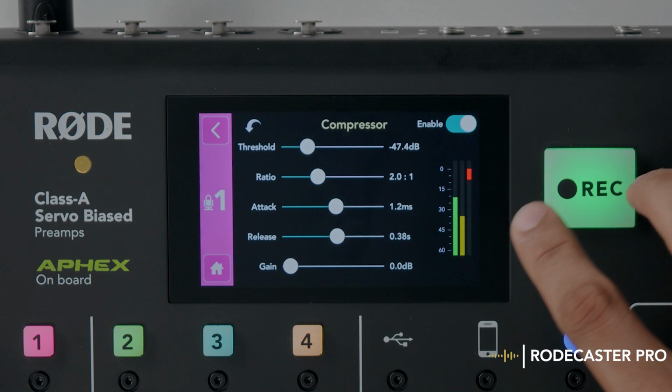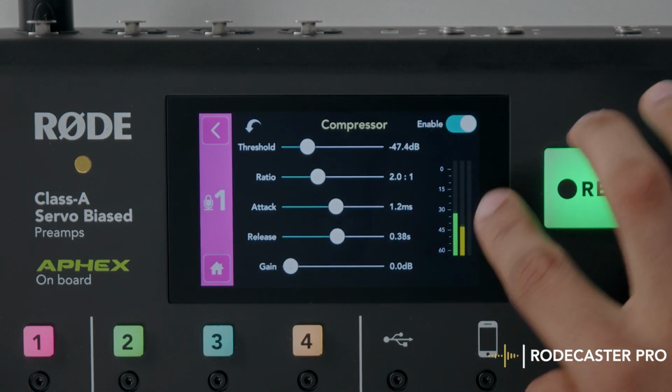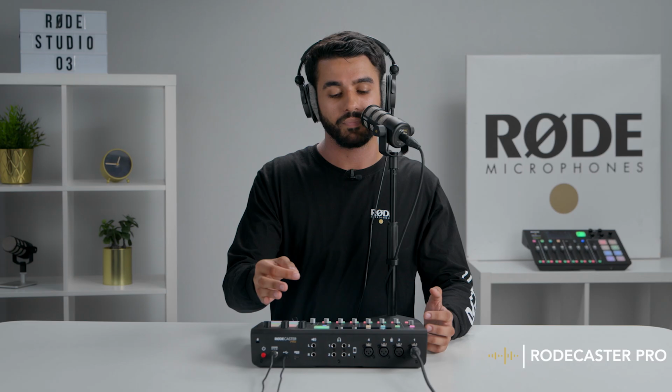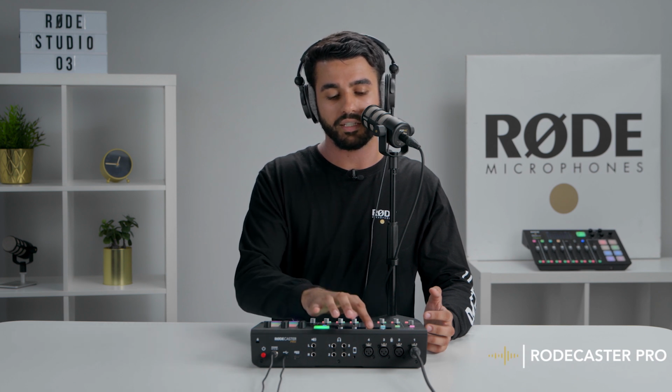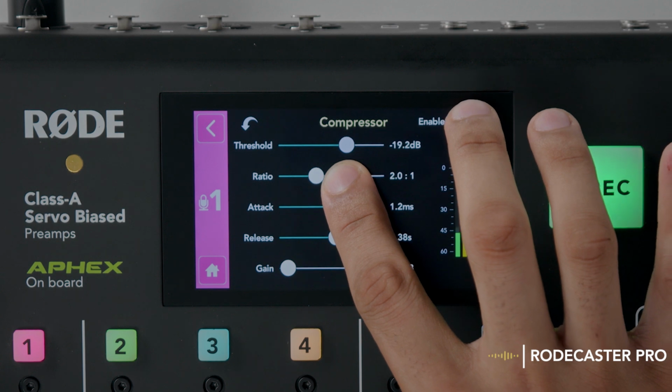Now, if we turn this down even further, you'll start to see more and more gain reduction being applied. As you can hear as well, my voice sounds a bit too crunchy, so what we might do for the time being is bring this back up to a conservative point. Now at this point, you'll need to decide how much compression you want to apply to your voice, using the ratio control. Turning this up will apply more compression to the signal that passes your threshold. Turning it down will compress the signal less. This will depend on your own personal tastes.